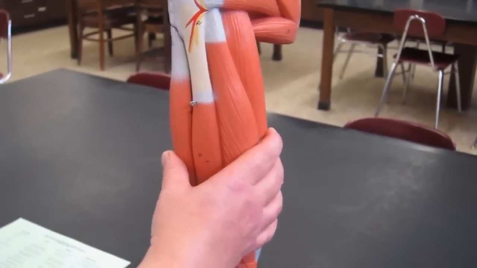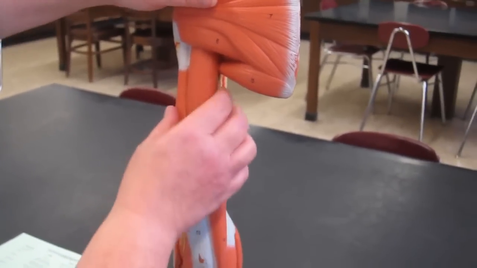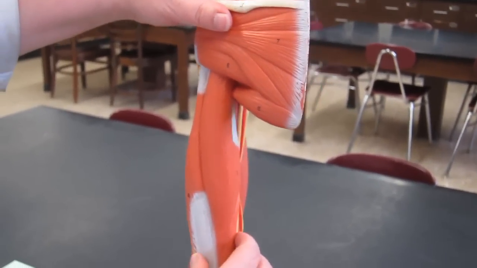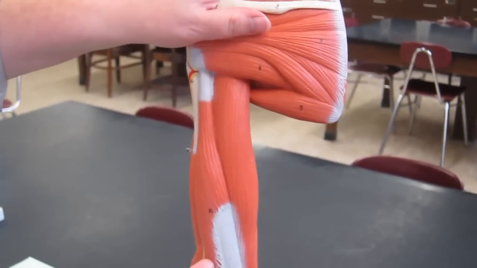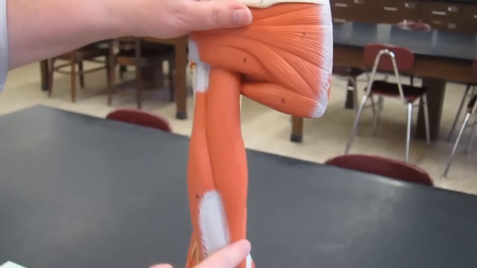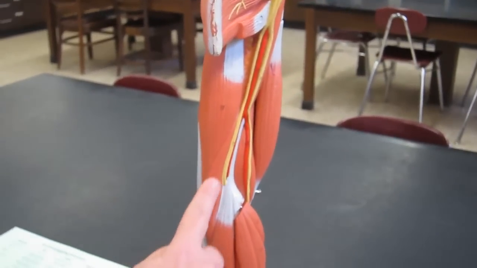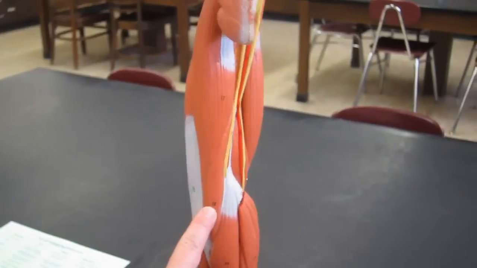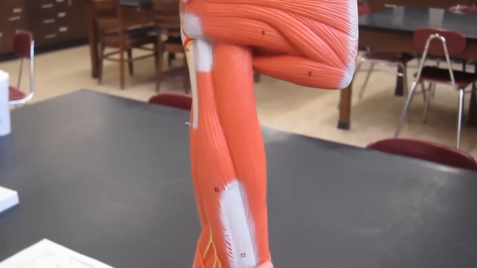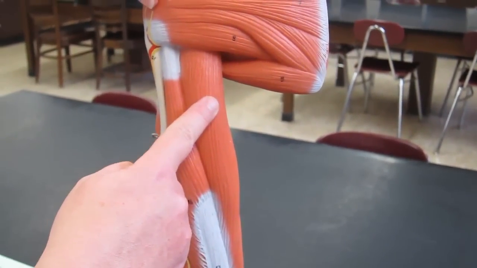Now the antagonist to the biceps brachii is the triceps brachii. We have three heads here, just like in the cat. The lateral head is the most lateral, the long head is the longest, and the medial head is the most medial. The origins of the triceps brachii, the long head is from the edge of the glenoid cavity.